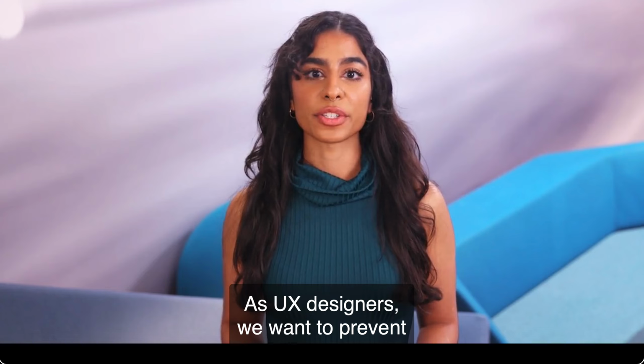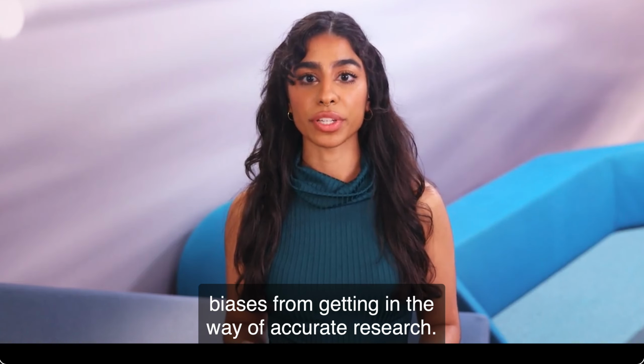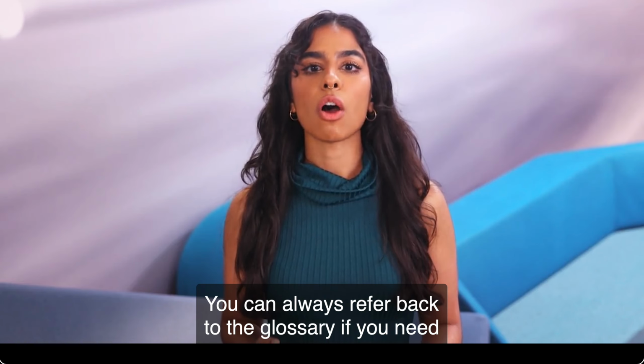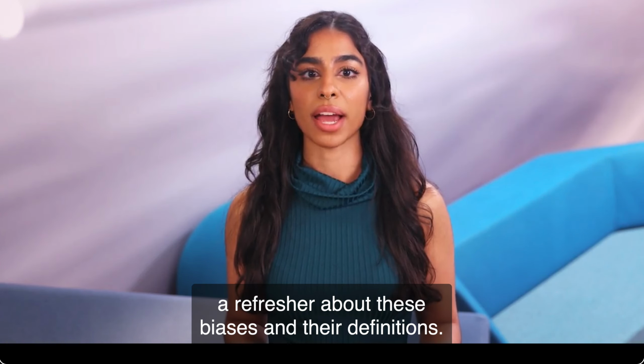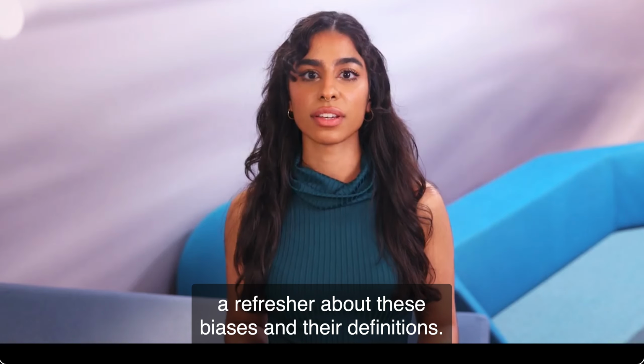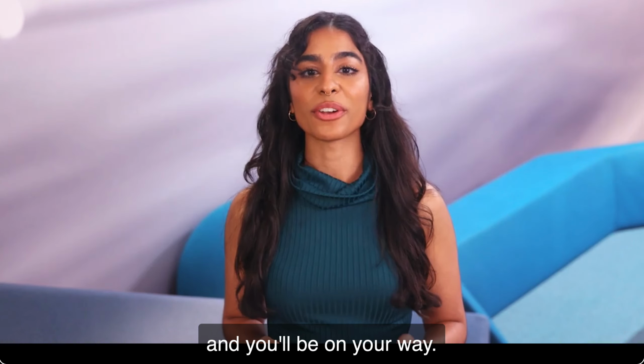As UX designers, we want to prevent biases from getting in the way of accurate research. You can always refer back to the glossary if you need a refresher about these biases and their definitions. Keep these tips in mind for overcoming biases, and you'll be on your way.